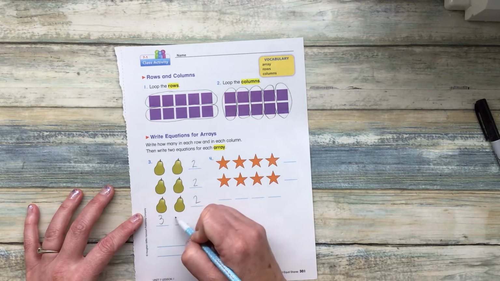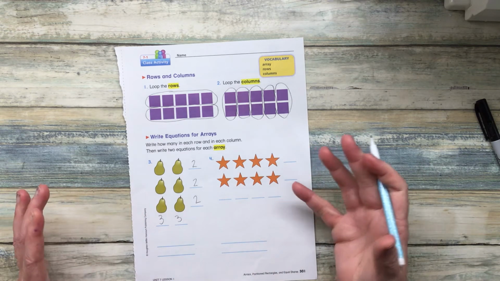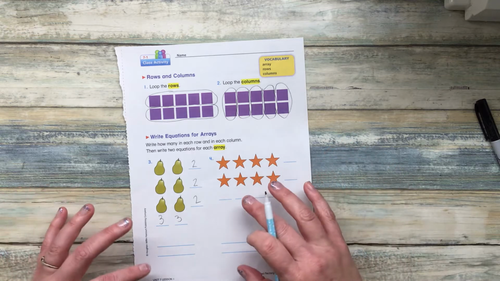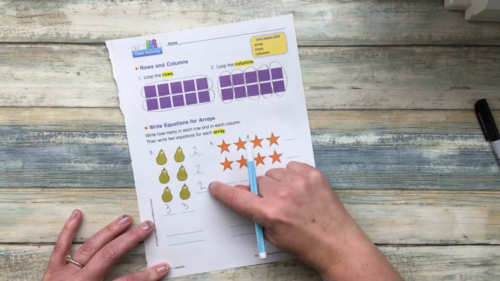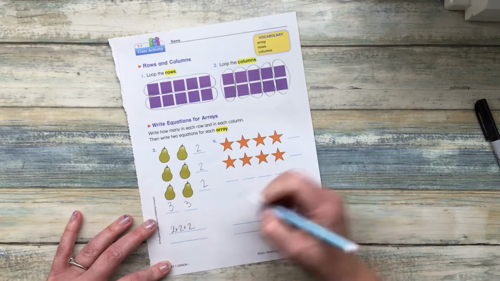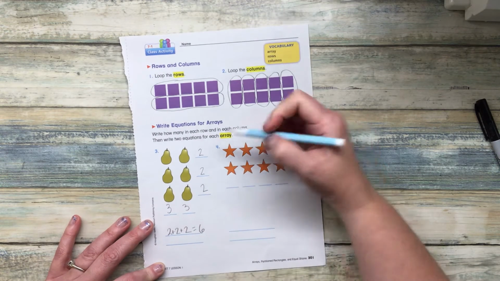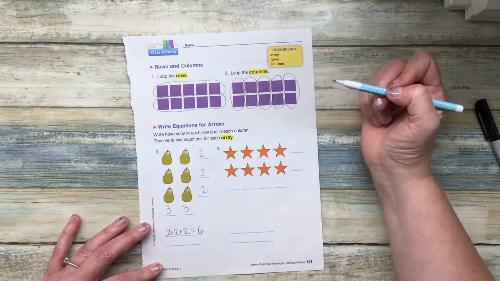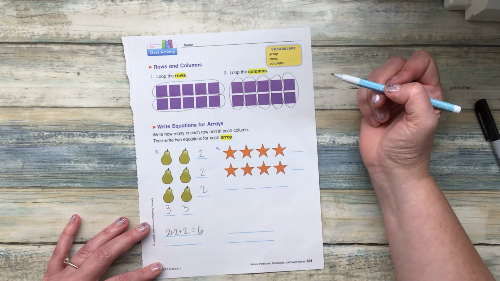We have 3 in each. So we can write this in 2 ways. One of the ways we can write it is 2 plus 2 plus 2. And that equals 6. We're just adding the rows together. What would the other way be to write this equation?